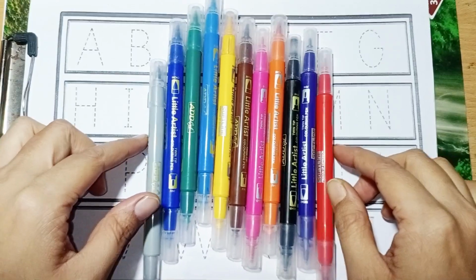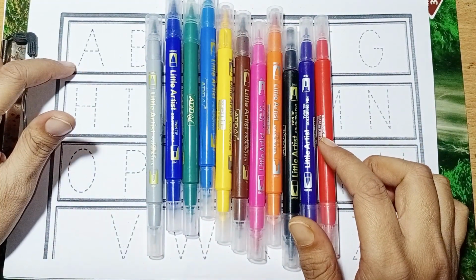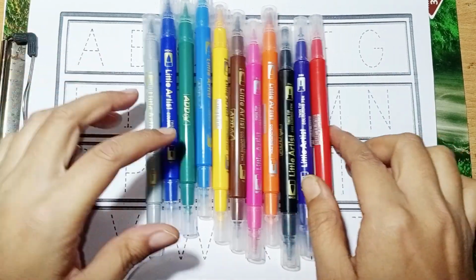Today we learn and write colors name and alphabet. A for apple, B for bus and colors name.